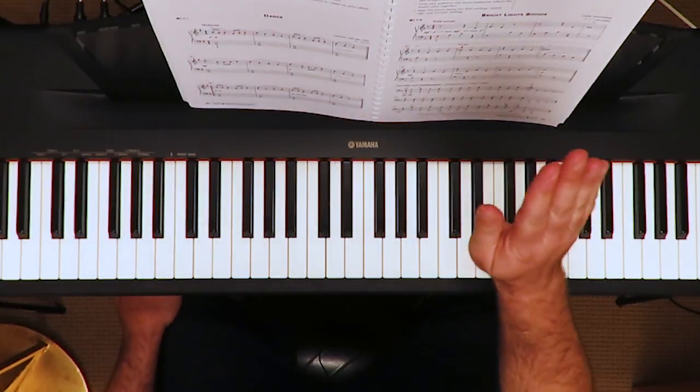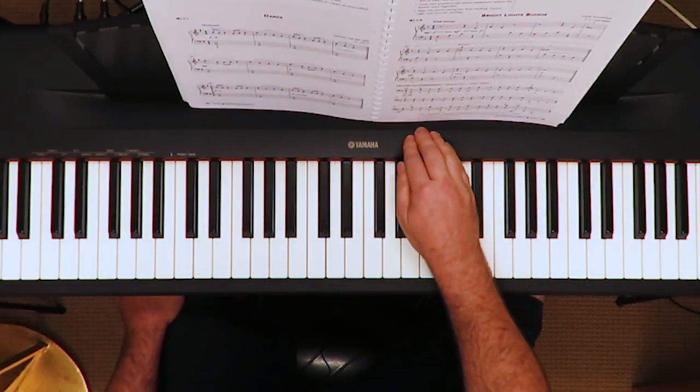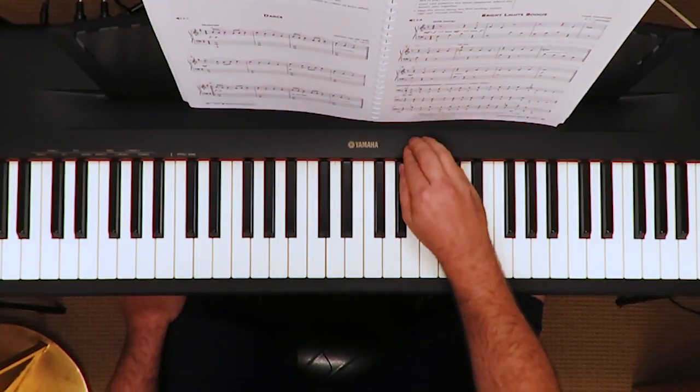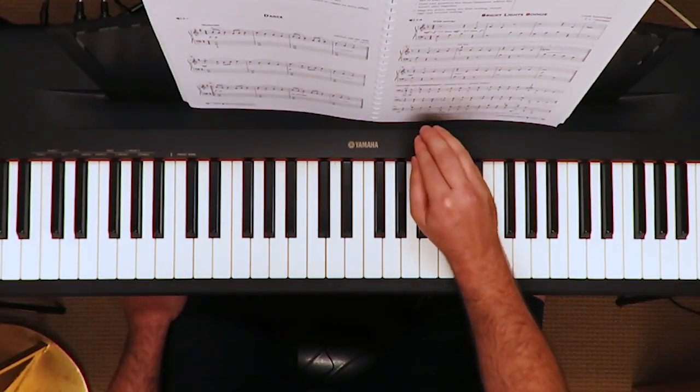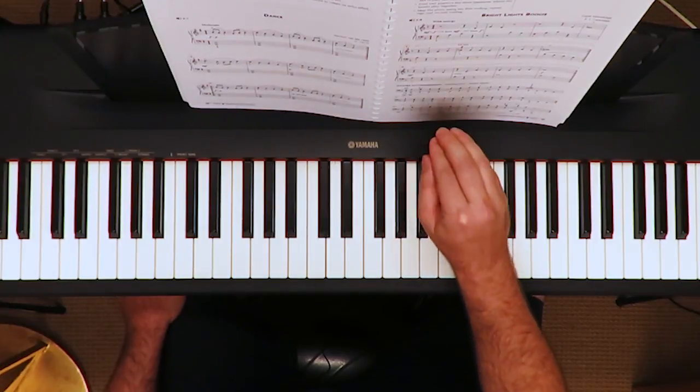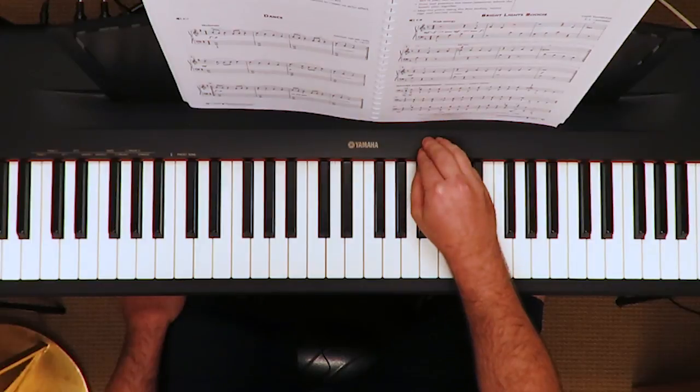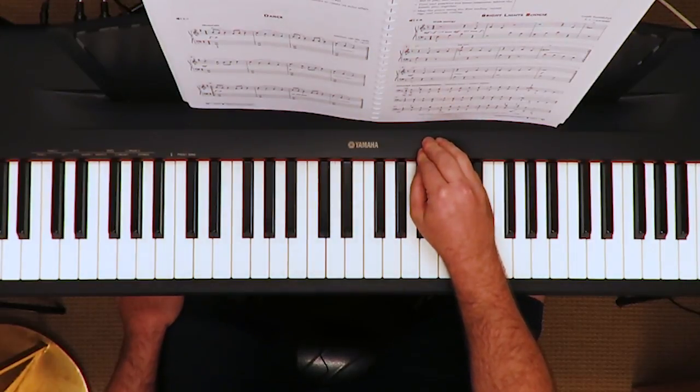Without further ado, let us count and tap the right hand. Ready? Go. 1 and 2, 3 and 4, 1, 2, 3, 4. 1 and 2, 3 and 4, 1, 2, 3, 4. Fantastic.